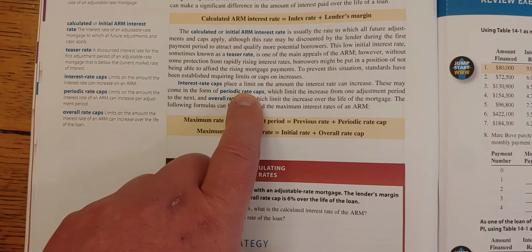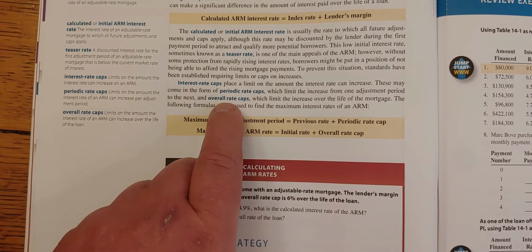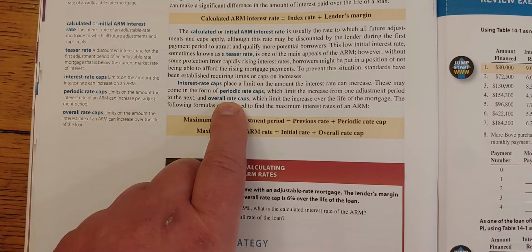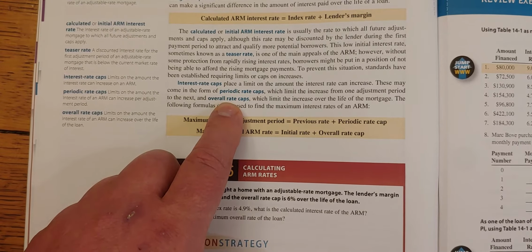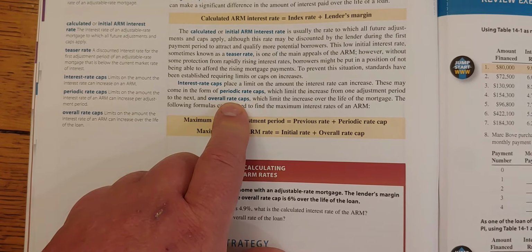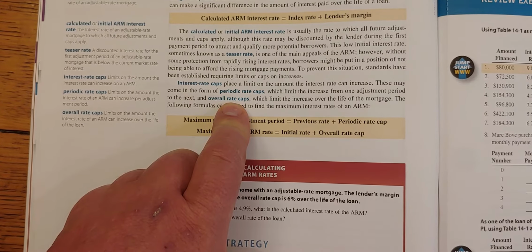So it might say you can only increase 1.5% per period, whether it's 1, 2, or 3 years, and then for the life of the loan, you can only increase by 4 points. So if you started at 4% as your initial ARM interest rate and the cap is 4, then the max you will ever pay is 8.